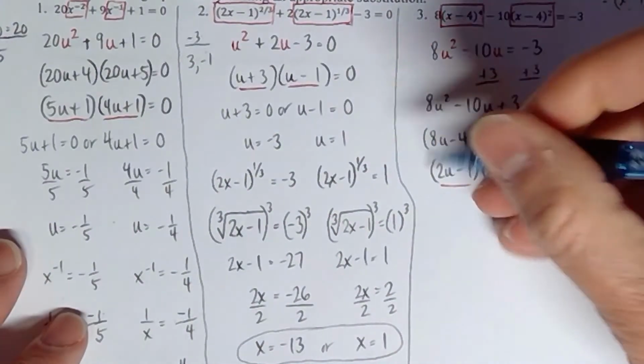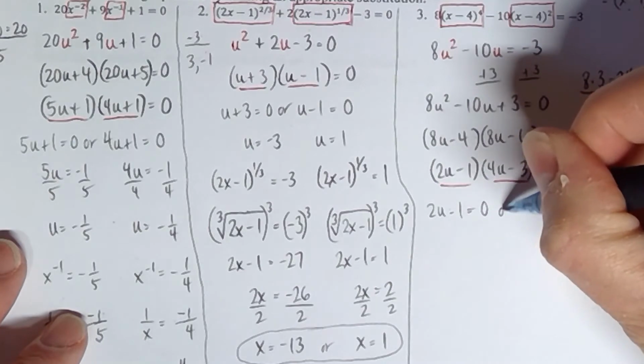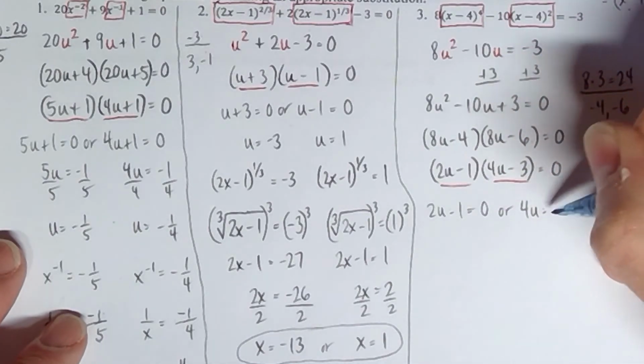So we got to set each one of those factors equal to 0 and solve those resulting linear equations. What do we get here?